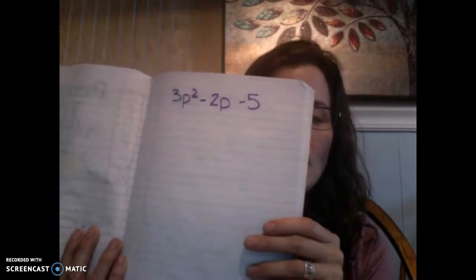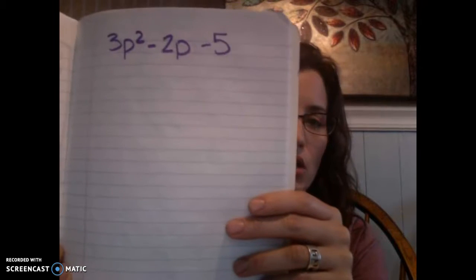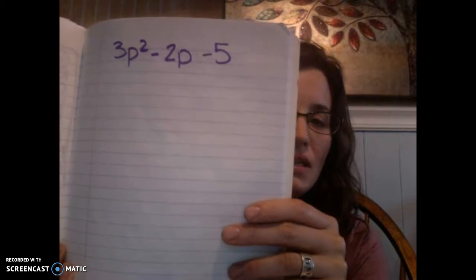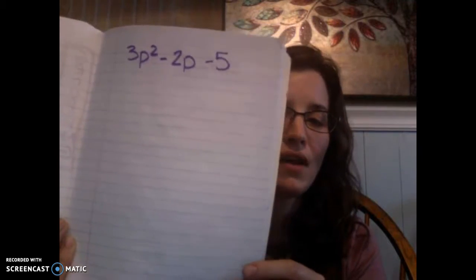So first example here: 3p squared minus 2p minus 5. 3p squared, subtract 2p, subtract 5. Go ahead and write that down.